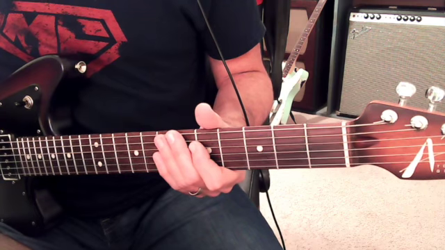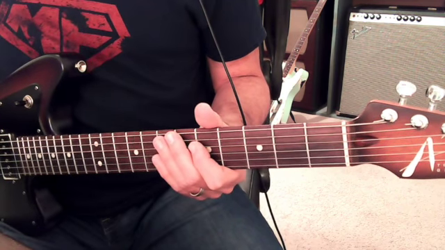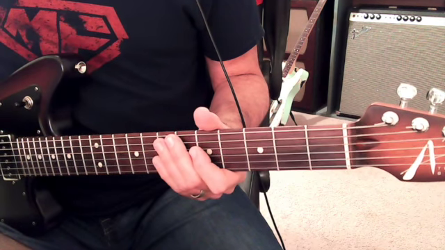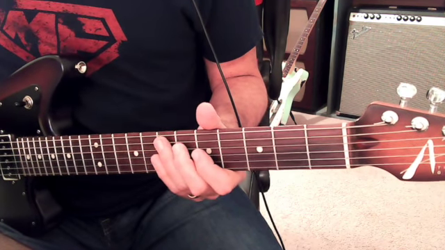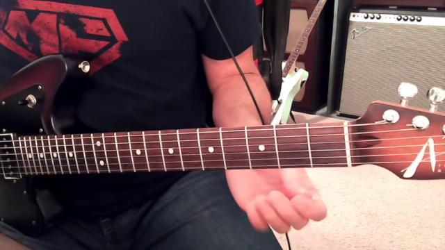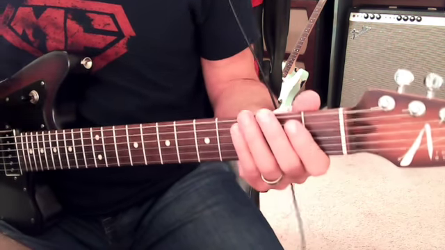Okay, exercise 5, slow down a little bit. So we're not going to name the notes this time. We're not going to name the intervals. We're just going to navigate through the scale using our ears to tell us if we're right or wrong. If we play a wrong note, we just start over. Take it slow at first.